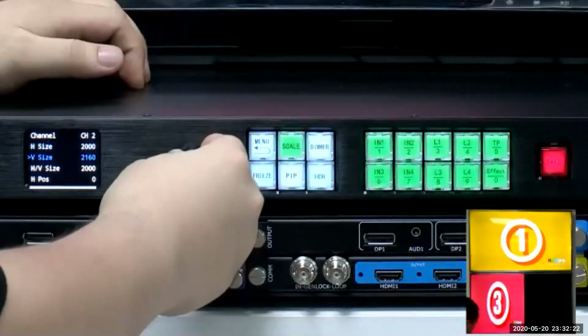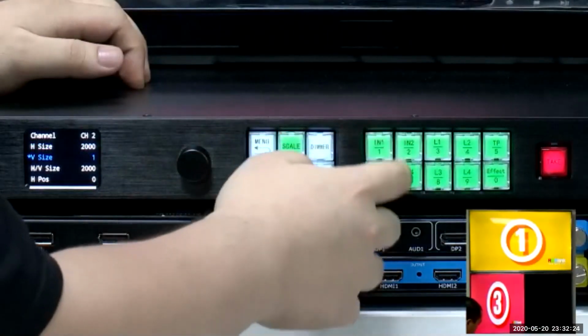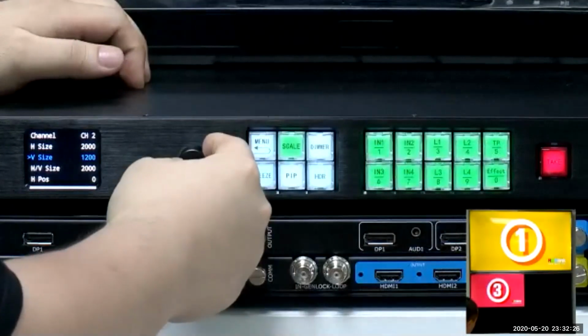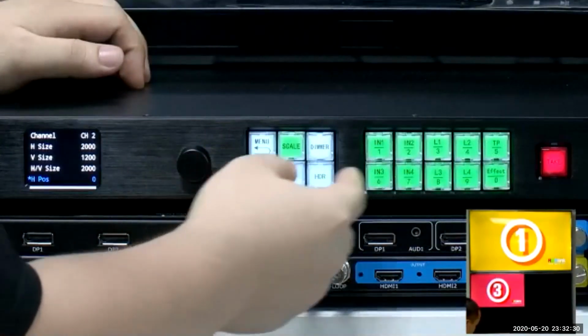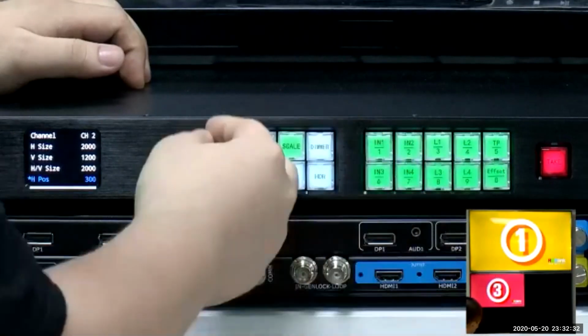And to scale it, and change the position, and like other functions.